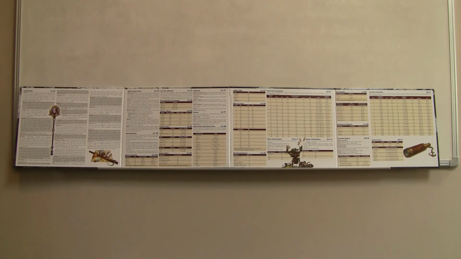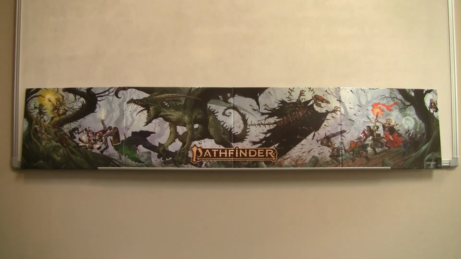But at the end of the day, both of these products are going to be strong products and something that I think Game Masters will get a lot of use out of. So, those are my thoughts on the basic Game Master screen and the Advanced Game Master screen for Pathfinder 2nd Edition.